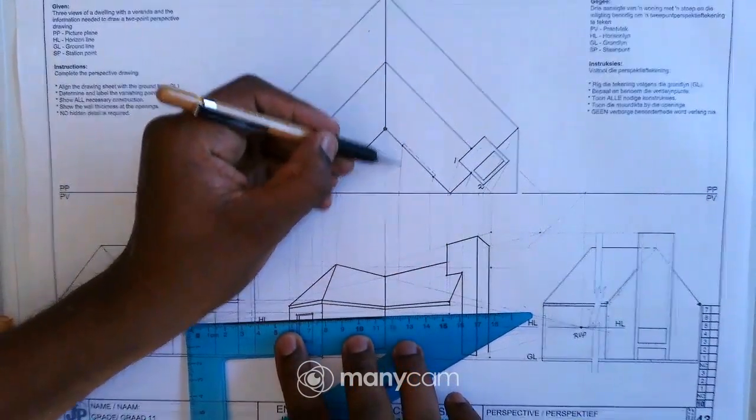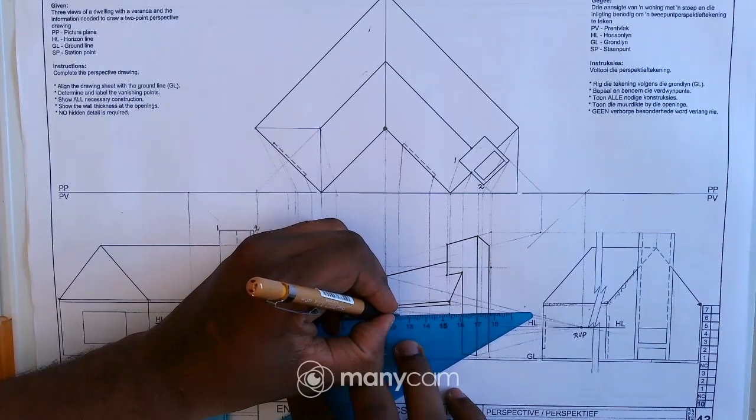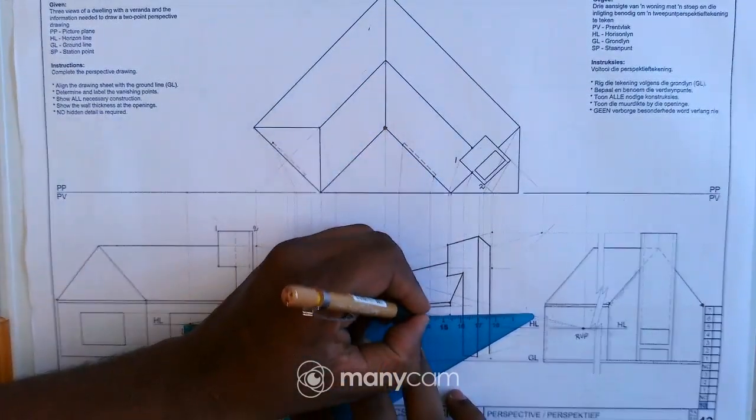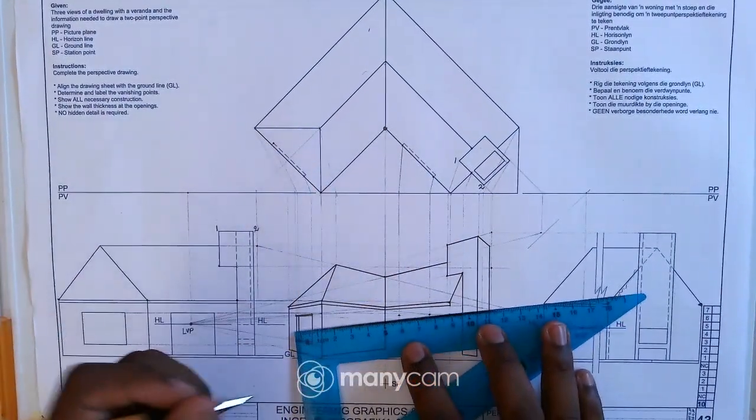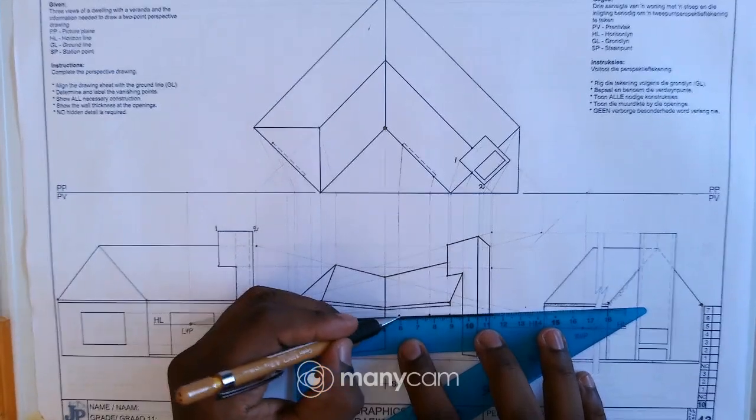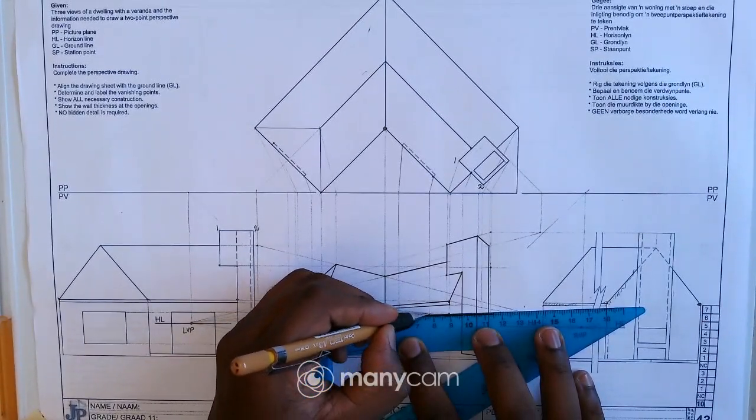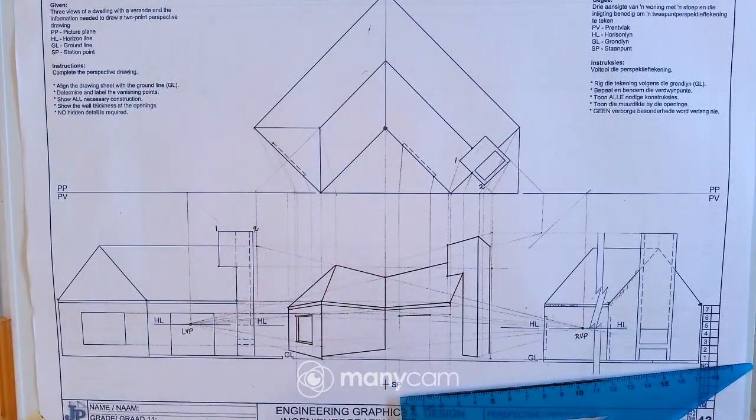So I have this point over there and I have this point over there. So I can just connect those two. So this is the height of the door. Okay, perfect. And then now I'll have to find this bottom part, right? So I can just project this height of the stoop as well to that vertical line.